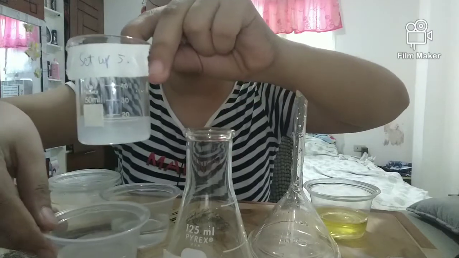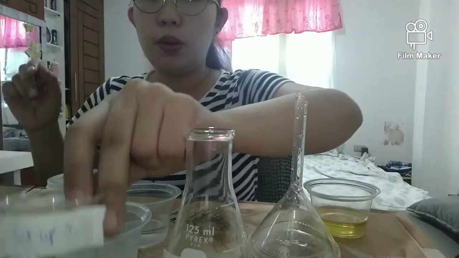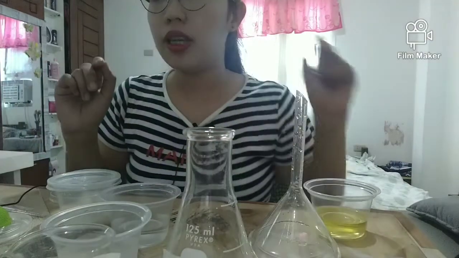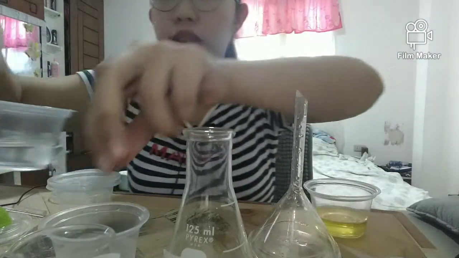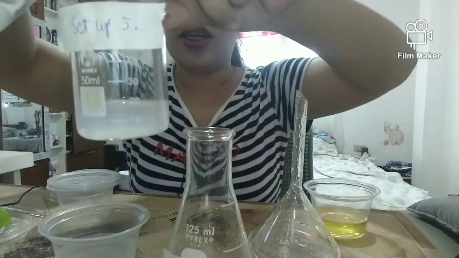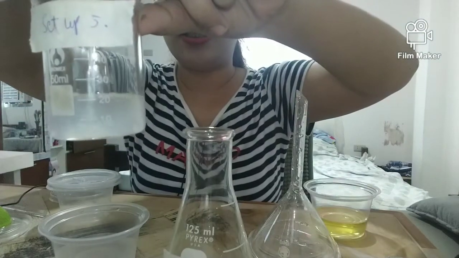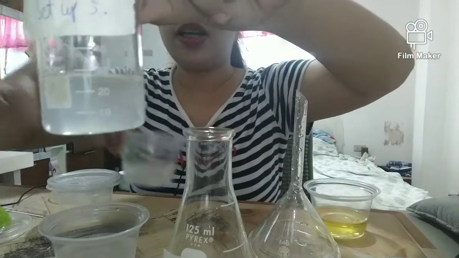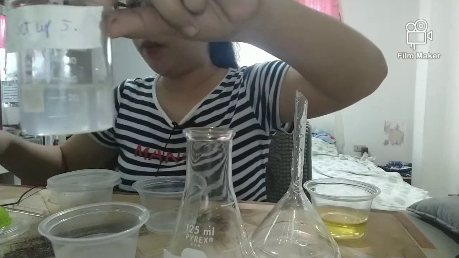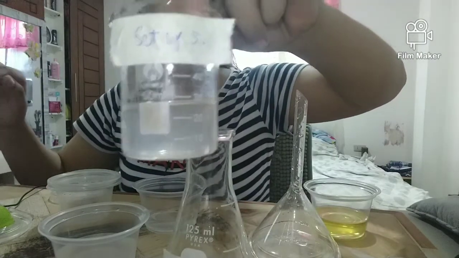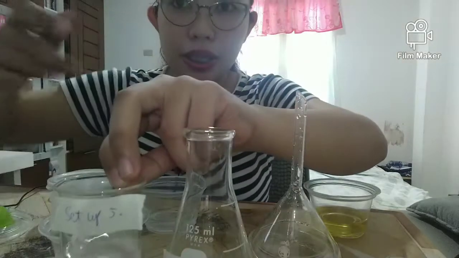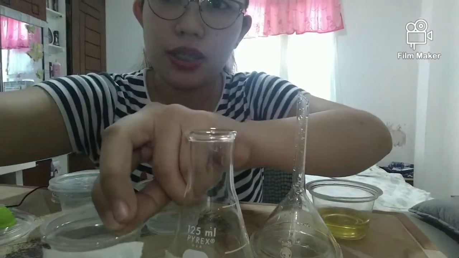I have here 20 ml of vinegar, and I'm going to mix in 10 ml of alcohol. What do you observe on setup number 5? Just write it on your answer sheet.